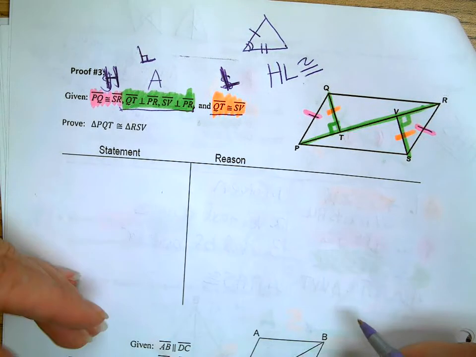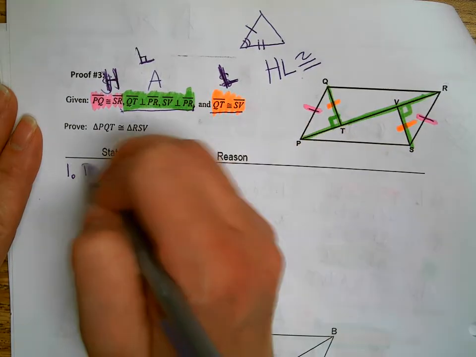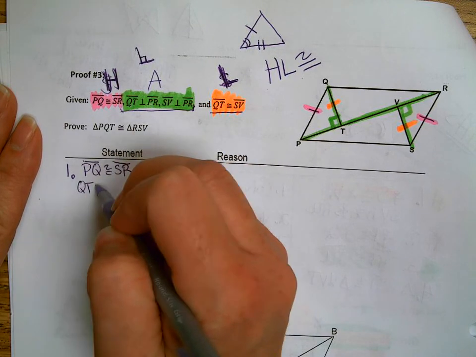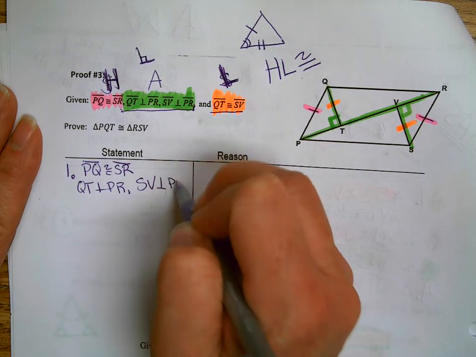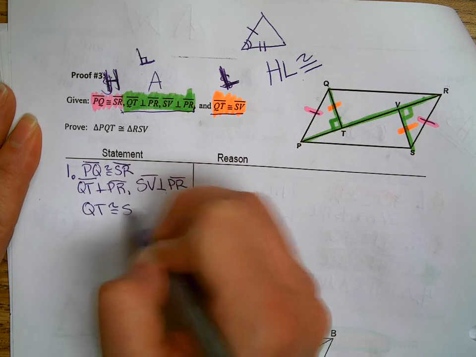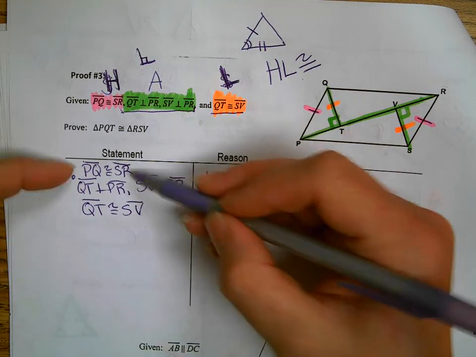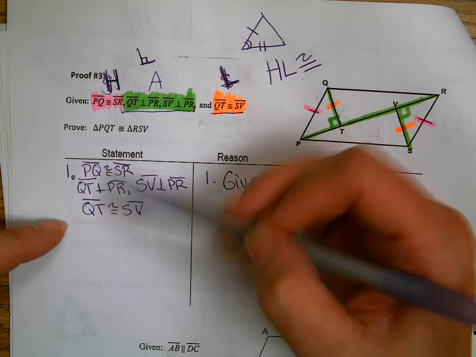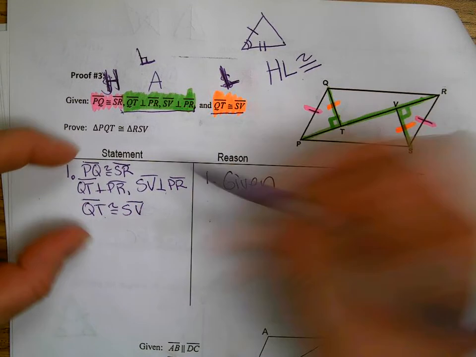Okay, so laying out the proof, statement 1, we're going to rewrite that whole given. So PQ is congruent to SR. QT is perpendicular to PR. And also SV is perpendicular to PR. And lastly, QT is congruent to SV. And that's all given. Now I listed it in 3 separate lines on purpose. I could have renumbered this 1, 2, and 3 because it's 3 bits of important information, but I like to put it all together as statement 1.